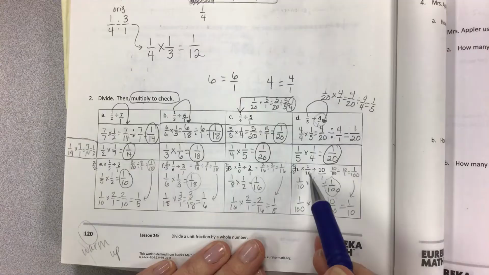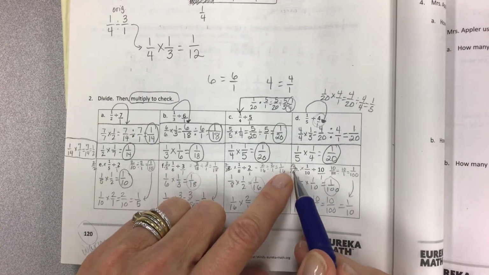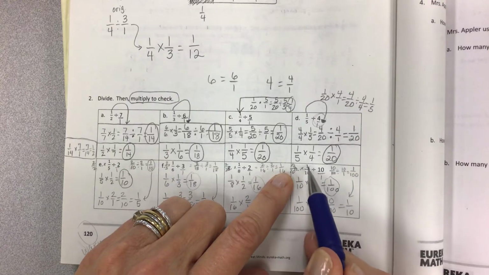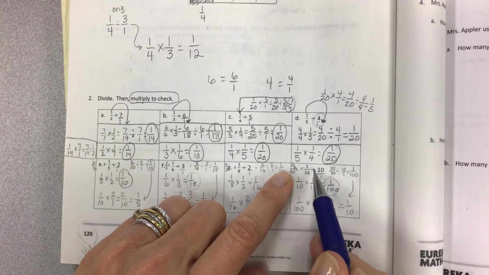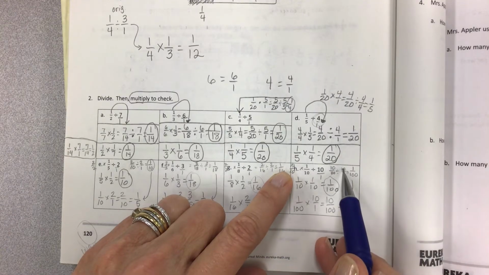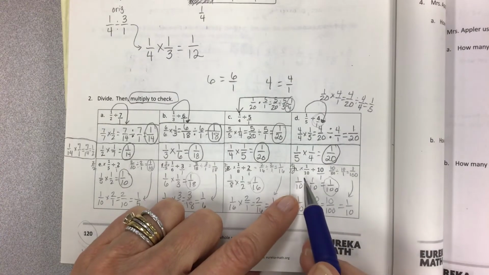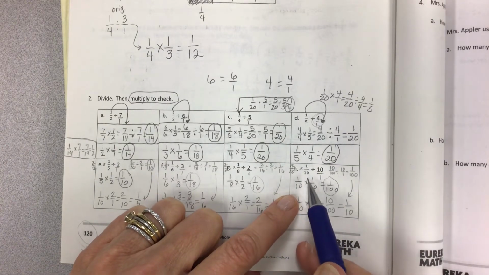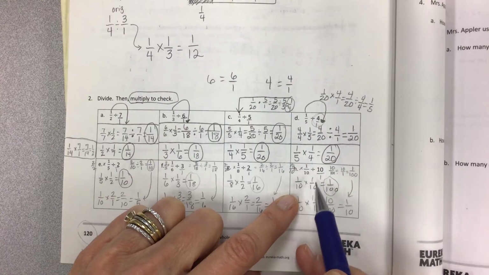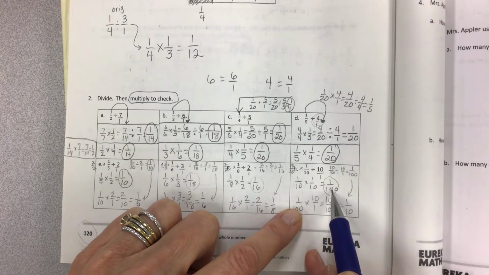Last one, 1/10 divided by 10. It needs to be at least multiplied by 10 so that I can have something big enough for 1 to be divided by. Then you get 10 100ths divided by 10 over 1. 10 divided by 10 is 1. 100 divided by 1 is 100. Or you could do keep it, change the sign, flip that second fraction, multiply by the reciprocal, and get 1 100th.